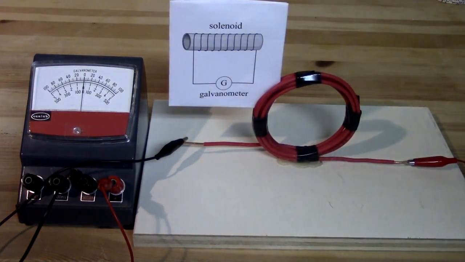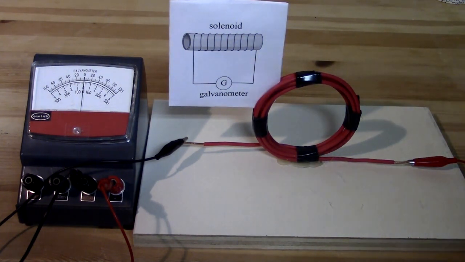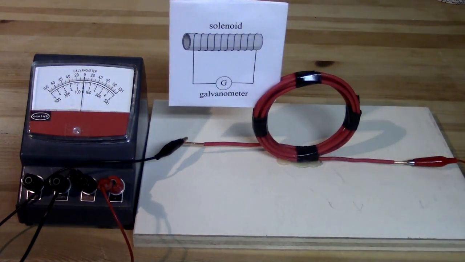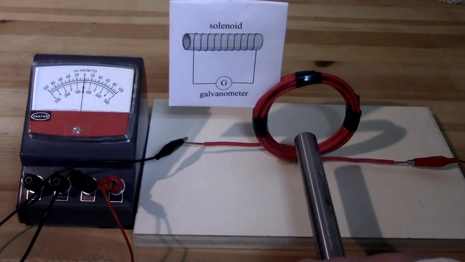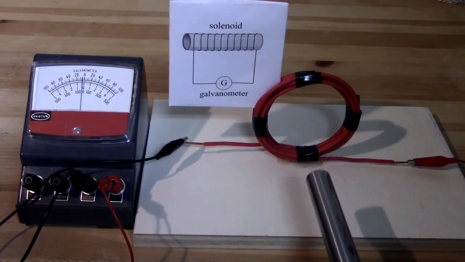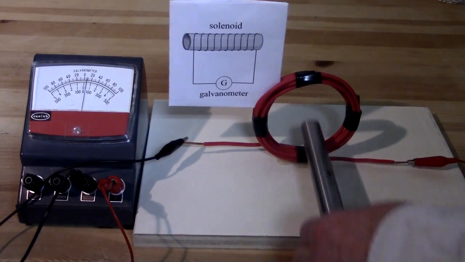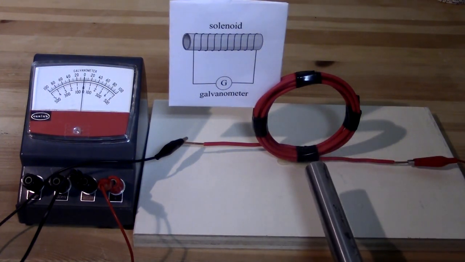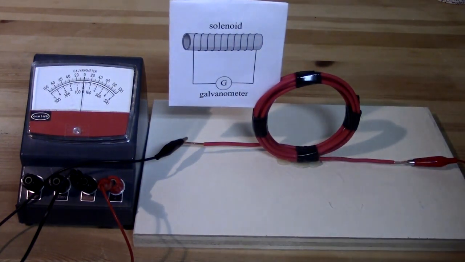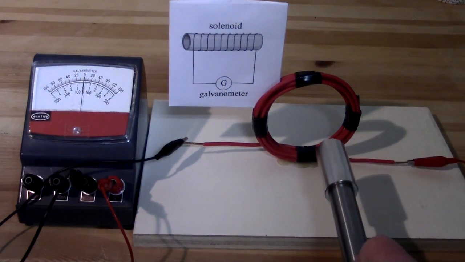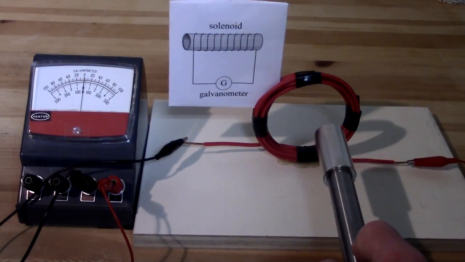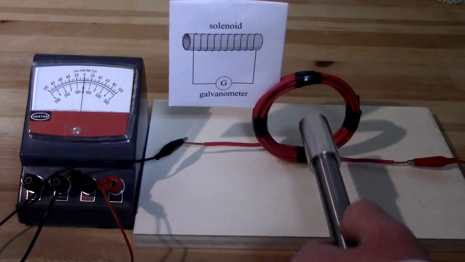Now, we have learned that this current or potential difference that you're generating can be changed by varying a number of different things. One of them is we can use a stronger magnet. So I've got a stronger magnet now, and I'm going to move one pole in, we'll move the other one out, and you can see the deflection is greater. If I were to use an even stronger magnet, which is this big cylinder on this end, and I move it in, the deflection is even greater.